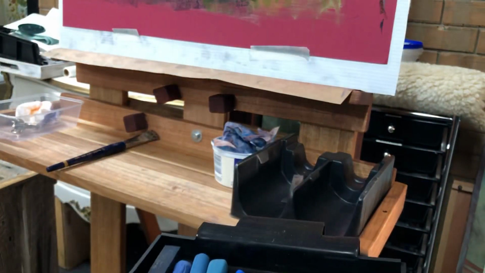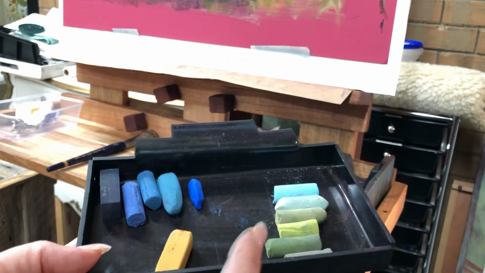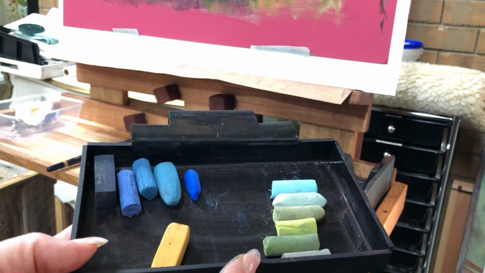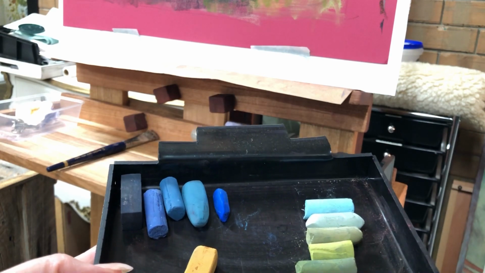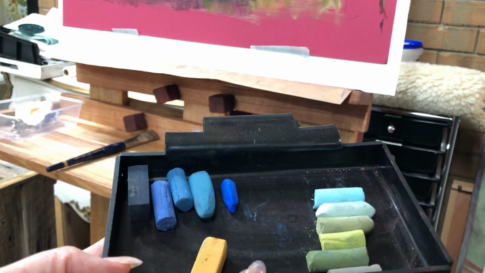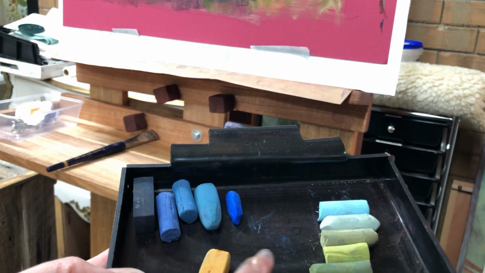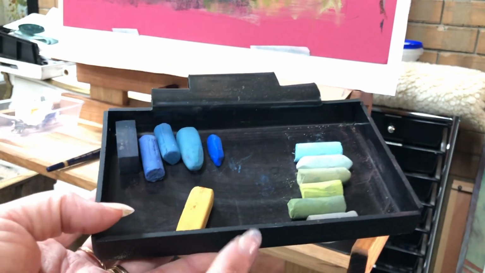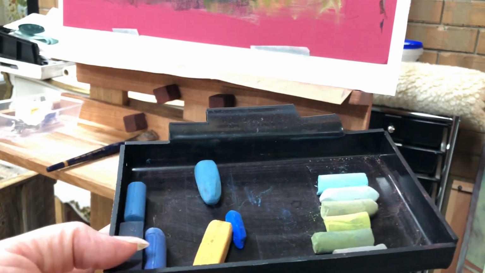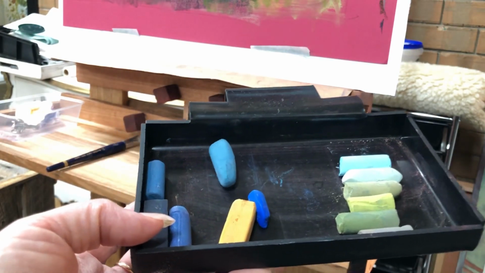So I managed to pull them out pretty quickly, actually. These were mostly what I was using. I've matched them up pretty close, actually. So I will start with that. And what have I got? 5, 10, 12 of them. And I will add to them as I need, but they'll be my base.